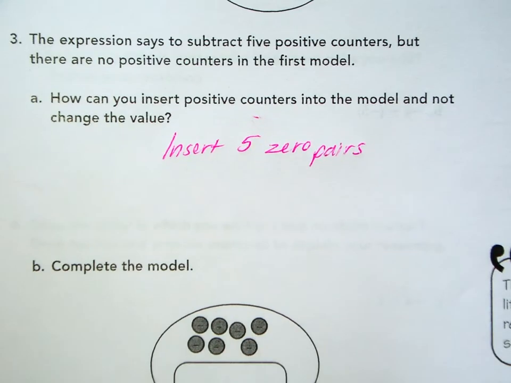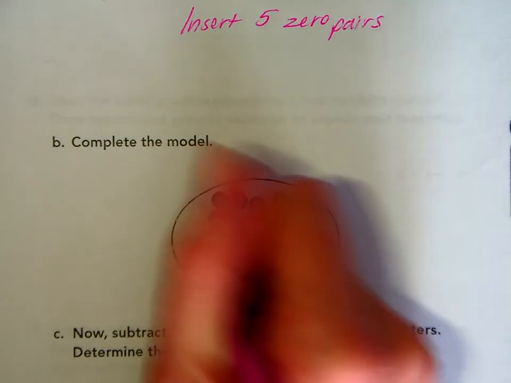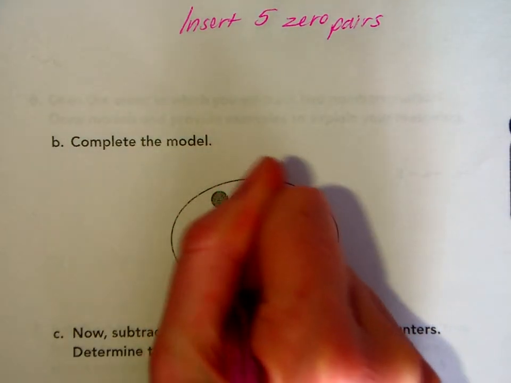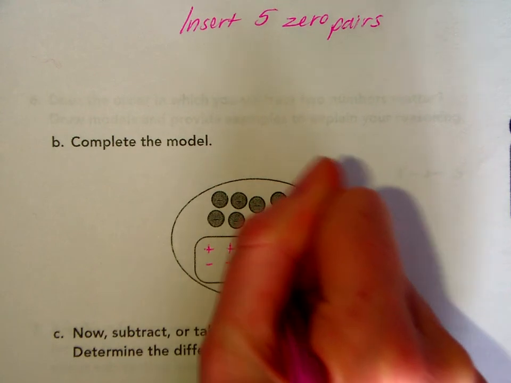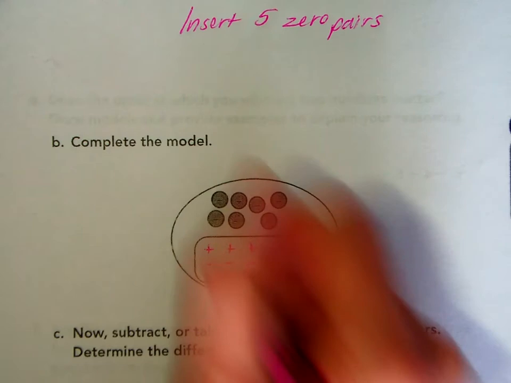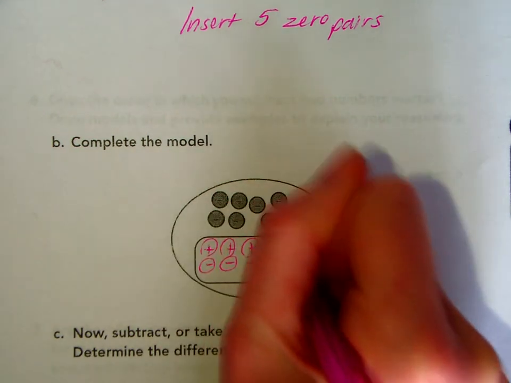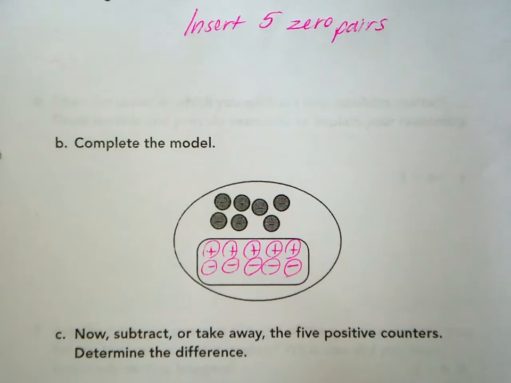So let's work on our model. I need a positive and a negative, a positive and a negative, positive and a negative, positive and a negative, positive and a negative. So if these were all little chips, I just put in 5 positives and 5 negatives. That's the same as having 5 zero pairs.